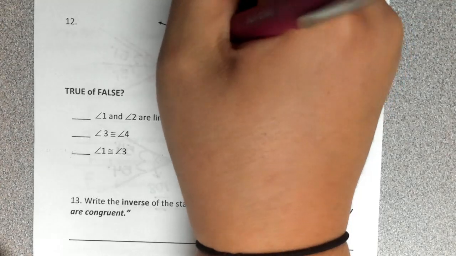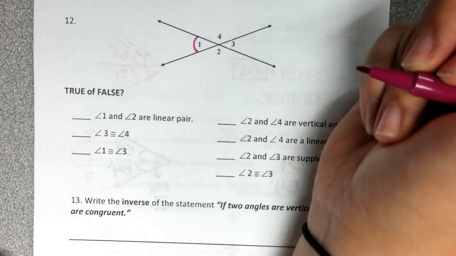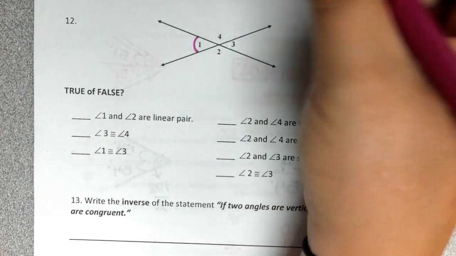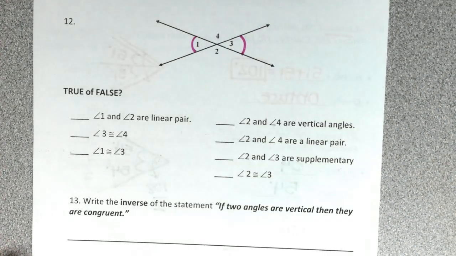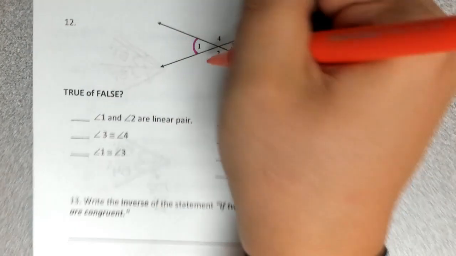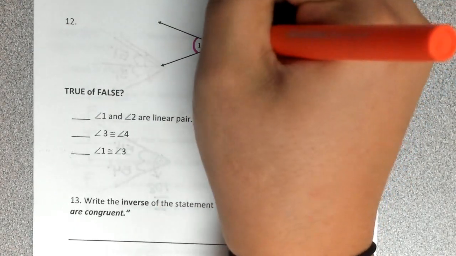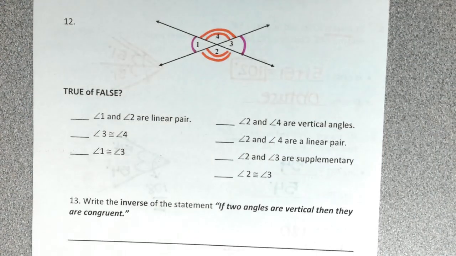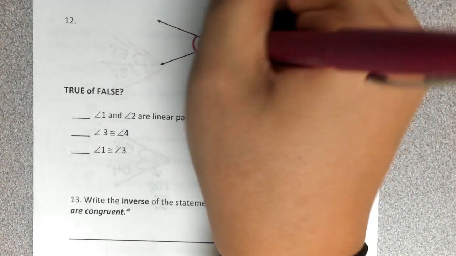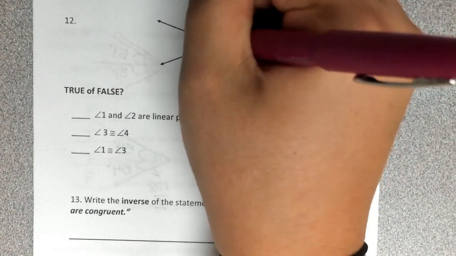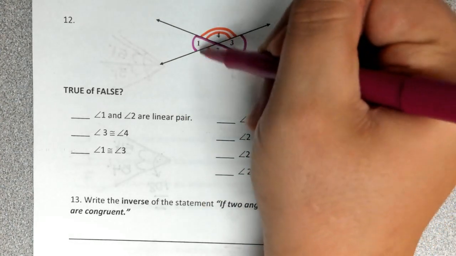One is going to be congruent to 3 and 2 is going to be congruent to 4. Also, what do I know about anything that's next to each other? What do we know about this whole thing right here?